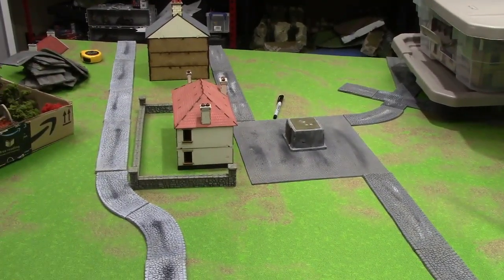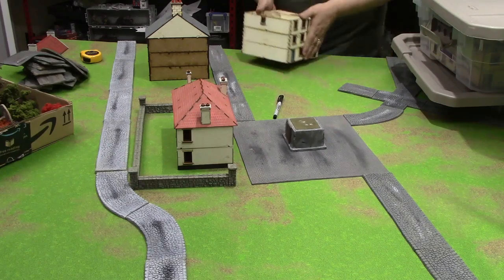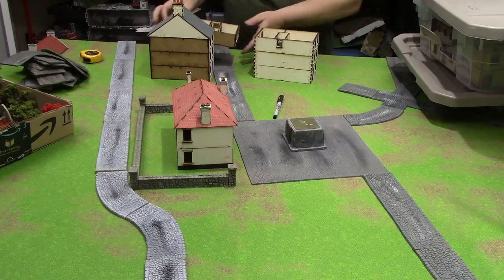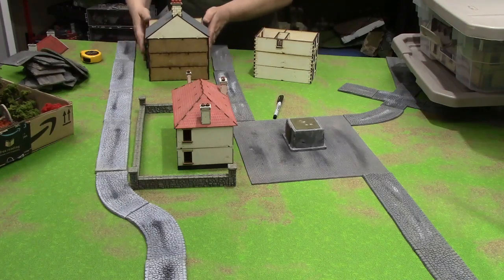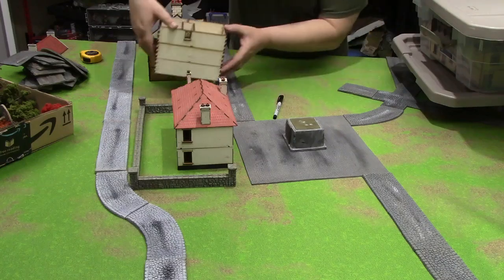Look at that section for a bit. I still have some more of those buildings. This will give me a good center point. Alrighty, this one here. Whoops. Okay, this one here.